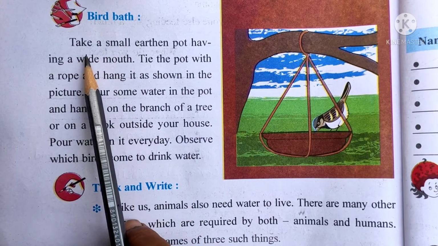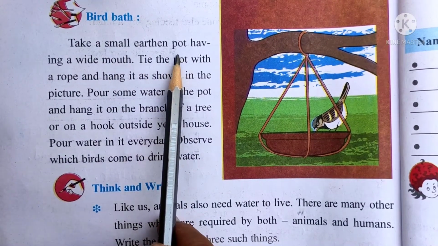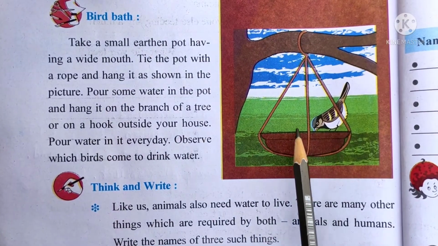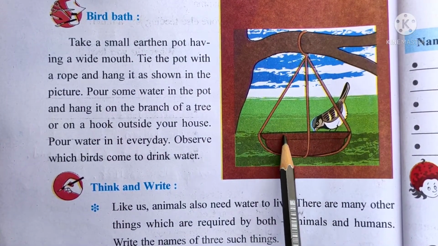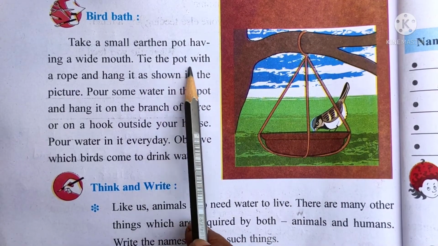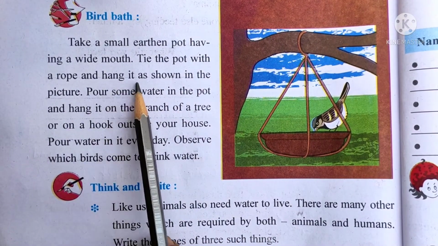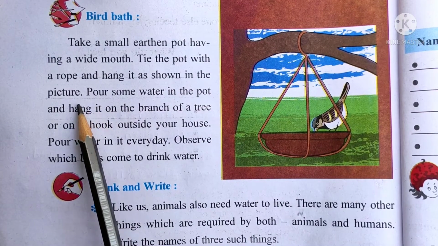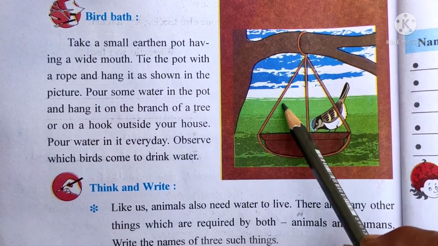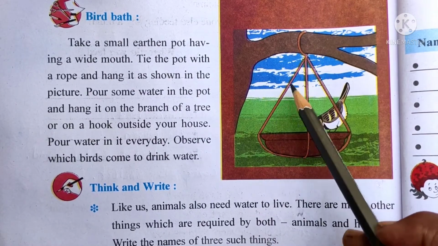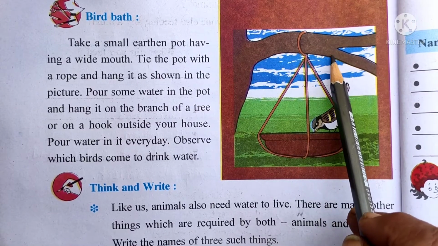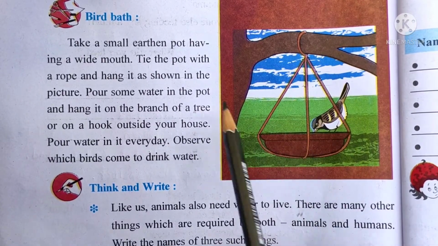Bird bath. Take a small earthen pot having a wide mouth. You have to select such an earthen pot which has a wide mouth. Tie the pot with a rope and hang it as shown in the picture. You have to use this rope, rassi, and hang it on the tree. It is shown in this picture.